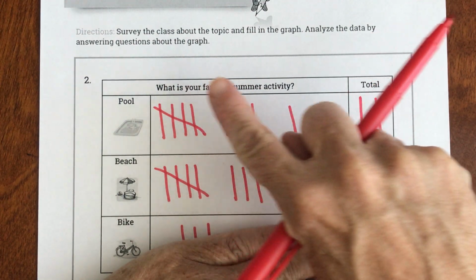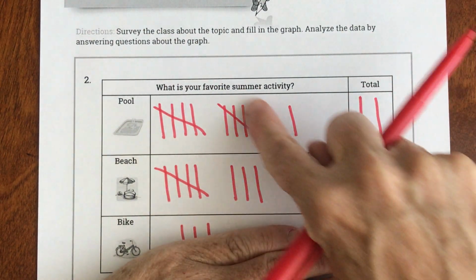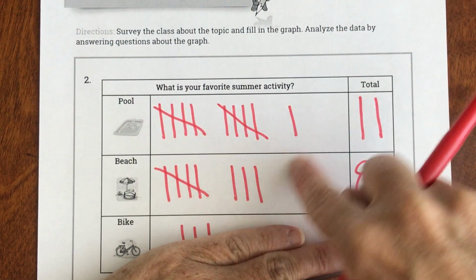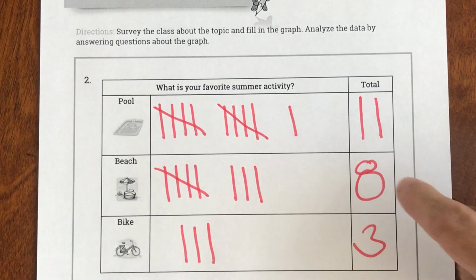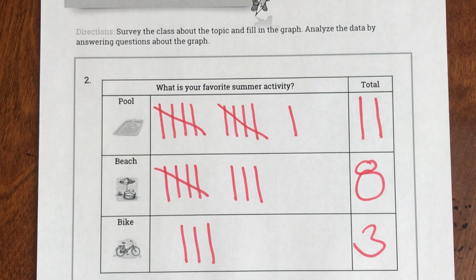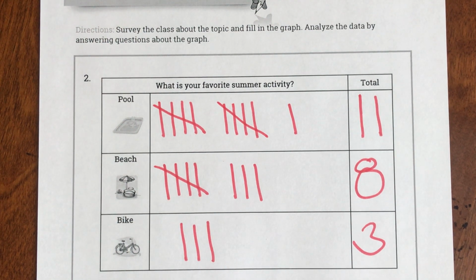And I have 5, 5, 5, so I have 3 5s, plus I have these. So 11 plus 8 is 19. My other question says, did more students choose the pool or the bike? More students chose the pool than the bike. That would be my answer to that question.